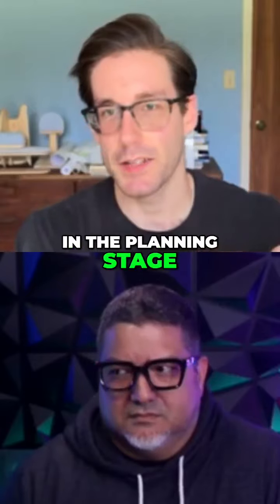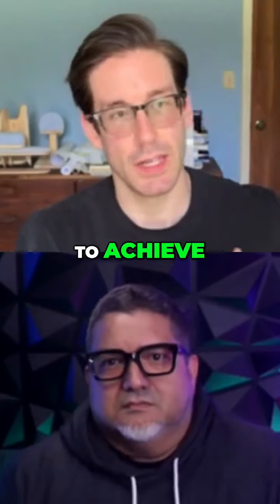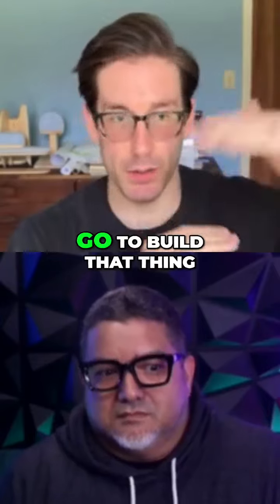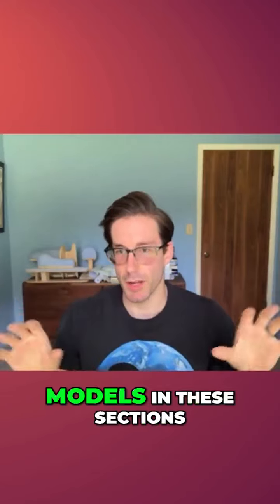And in the planning stage, it'll help create a specification of what I want to build. So specifically, what are we trying to achieve? It'll create a blueprint of how we actually go to build that thing. And you may ask, why do you choose these categories? And why do you put these models in these sections?